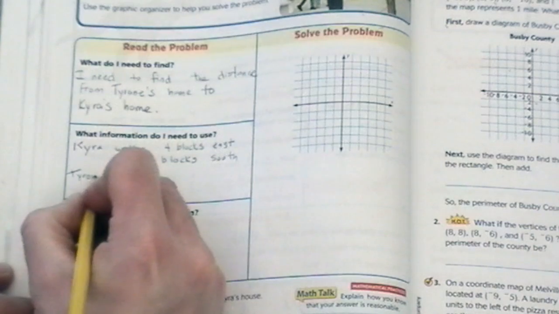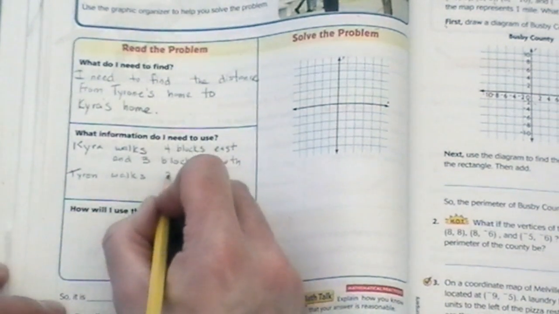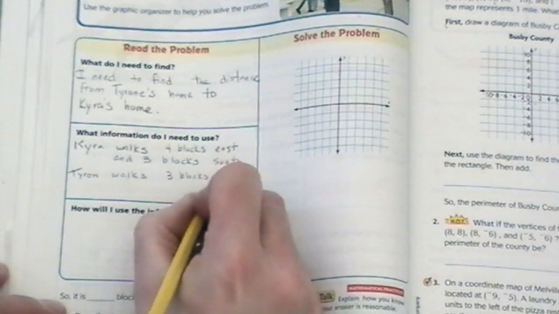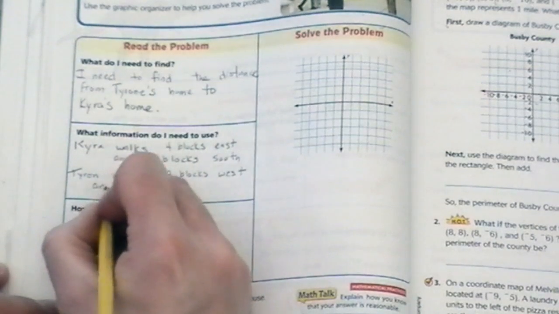Tyrone walks 3 blocks west and 3 blocks south.